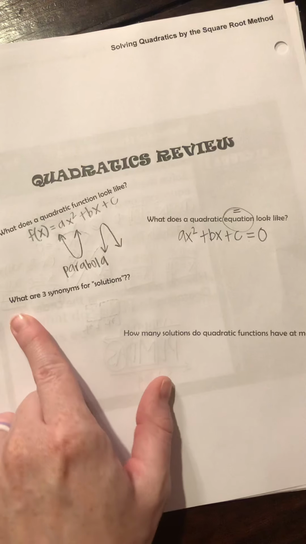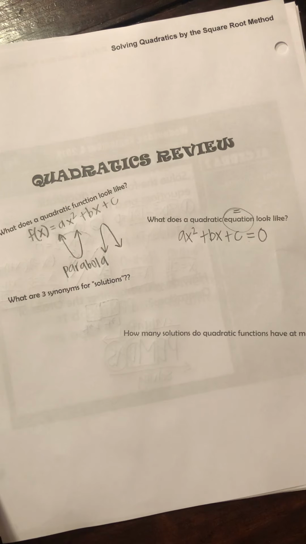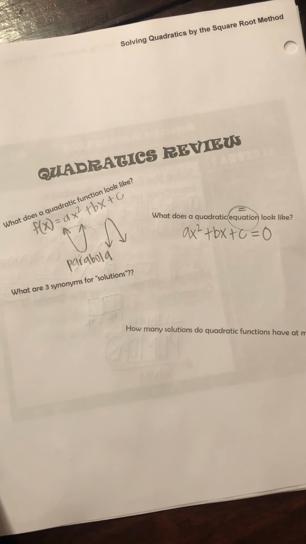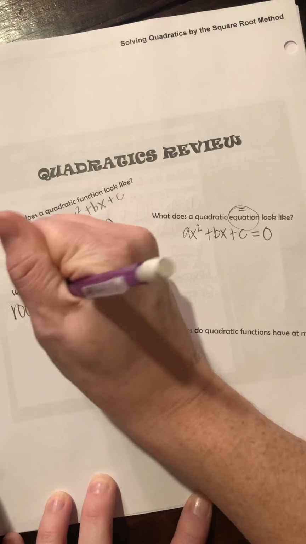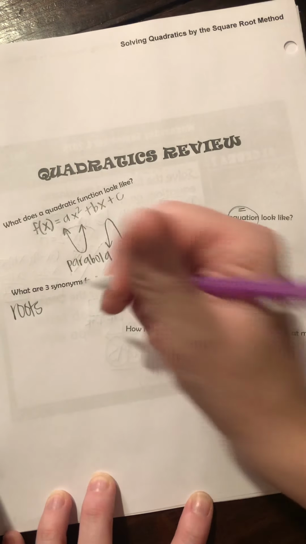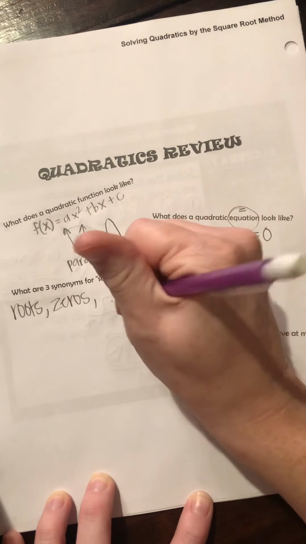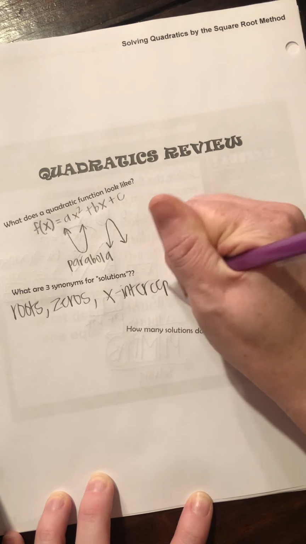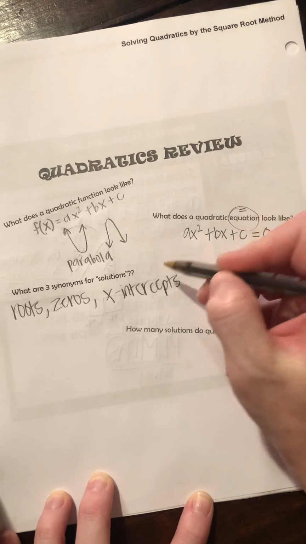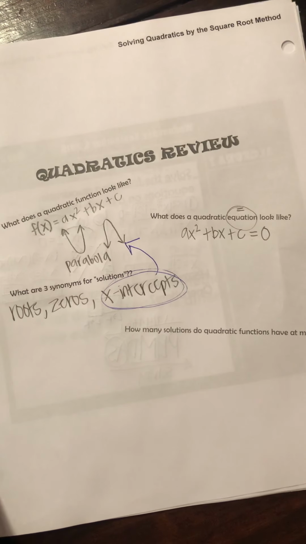All right, what are 3 synonyms for solutions? We talked about this a little bit the other day. There are 3 words, or 4 words technically, that can be interchanged with each other. So we've got solutions, we have roots, we have zeros, and we have x-intercepts. Now I'm going to make a connection here. My x-intercepts are going to be connected back to those graphs, okay?